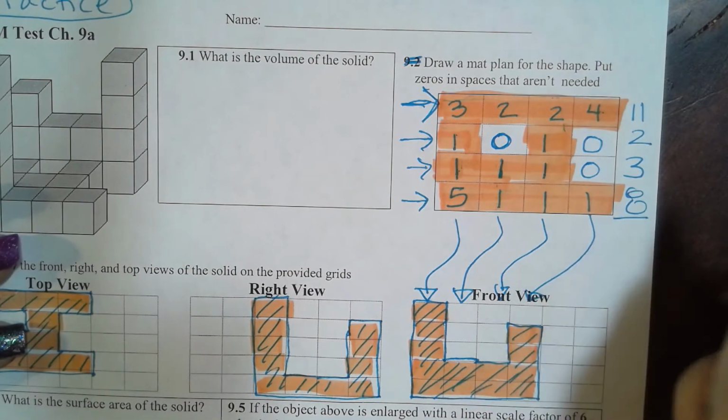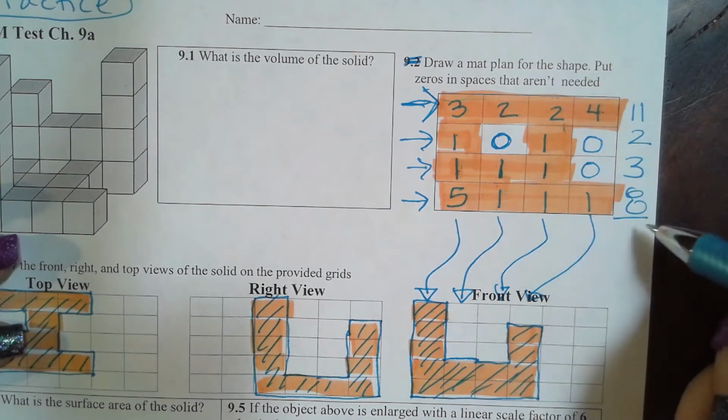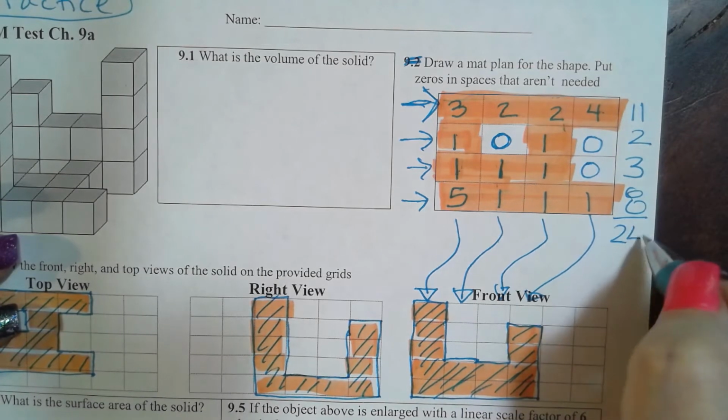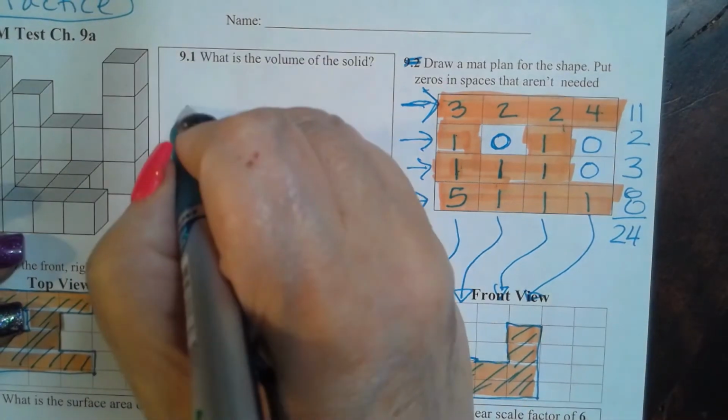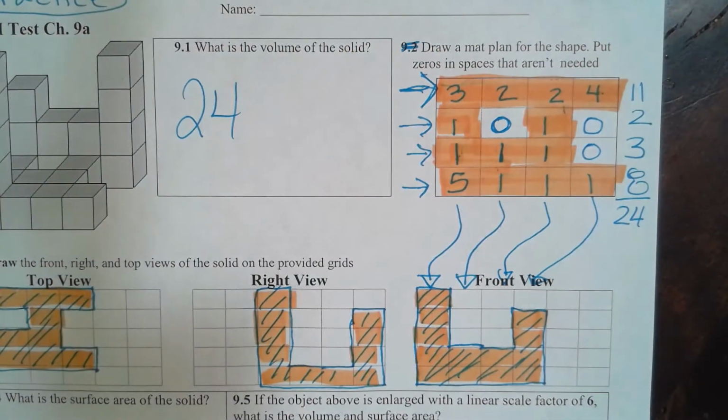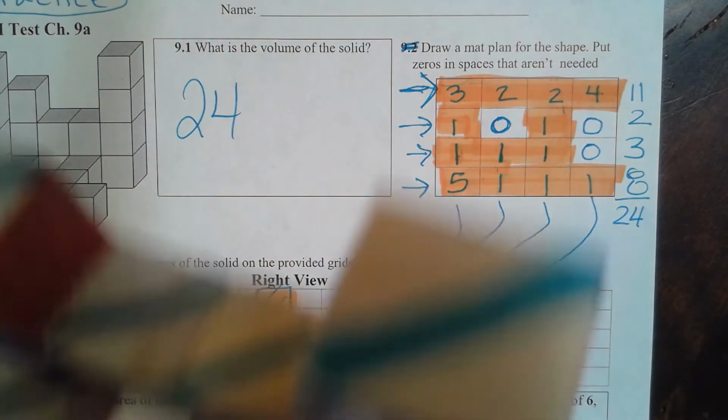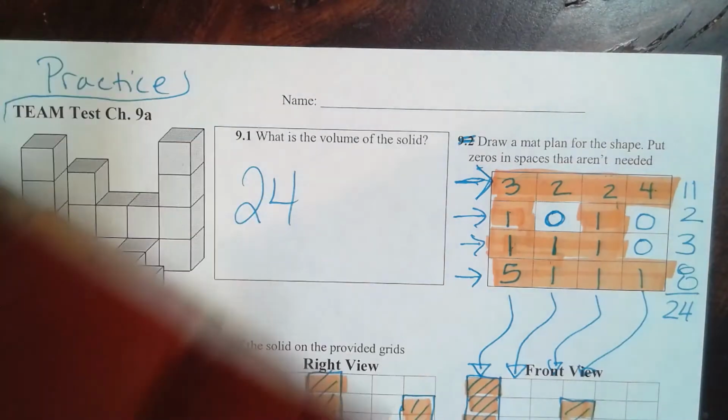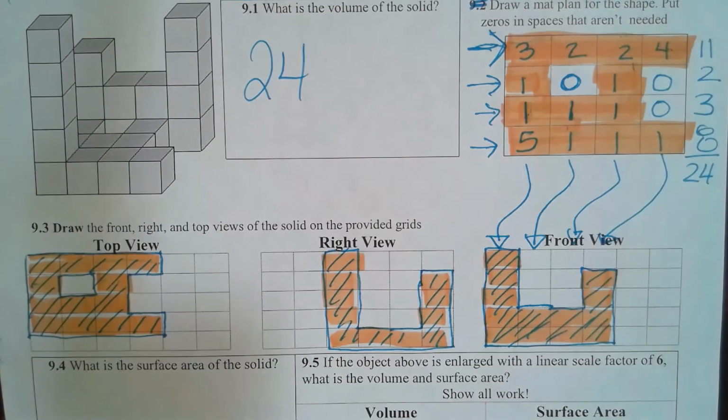Now what I'm going to do is add these together. When I add those together, I get 24. So 24, I literally had to use 24 wooden blocks to build this object. That's what the 24 means.